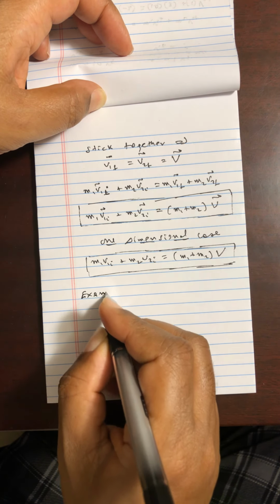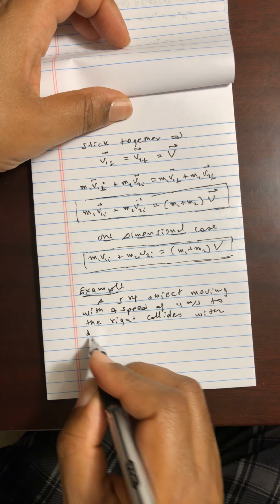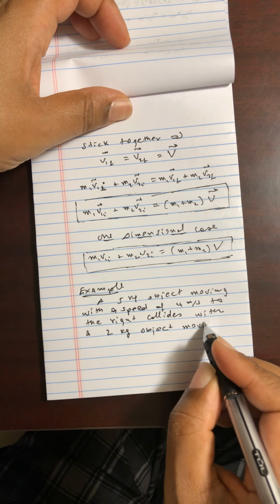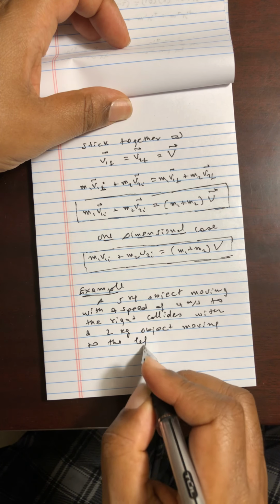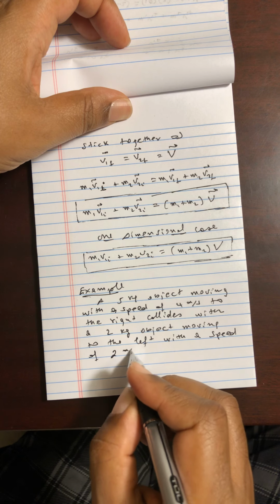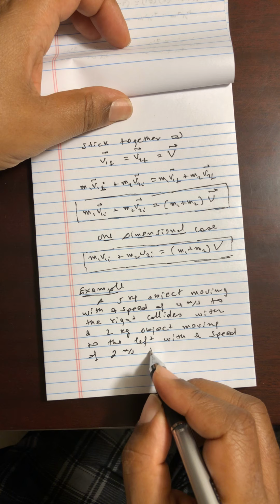Example. Let's say a 5 kilogram object moving with a speed of, let's say, 4 meters per second to the right, collides with a 2 kilogram object moving to the left, let's say with a speed of maybe 2 meters per second.